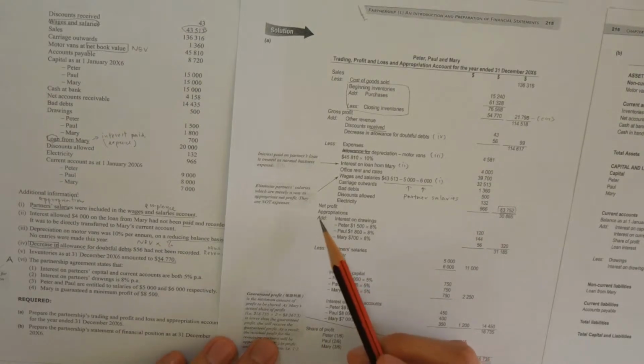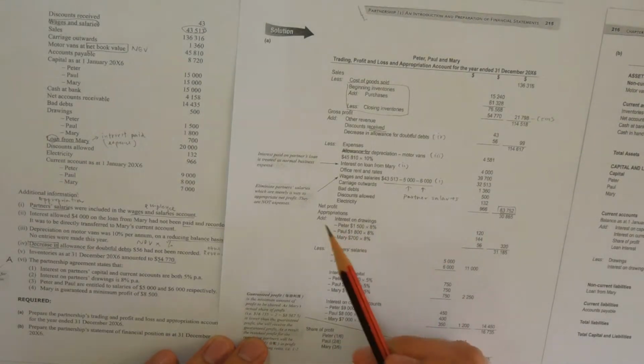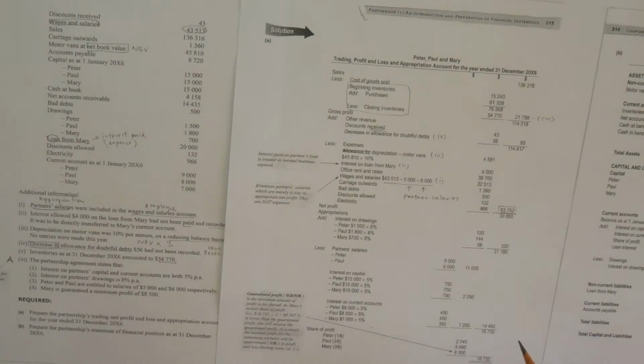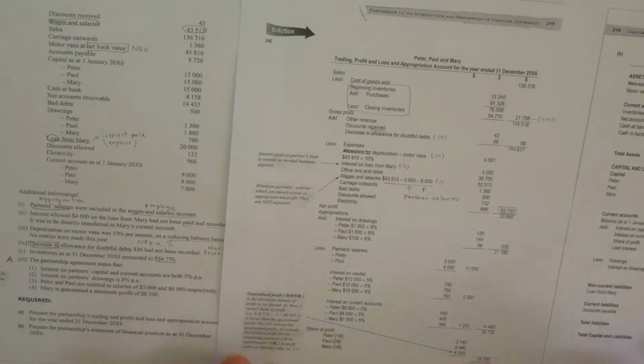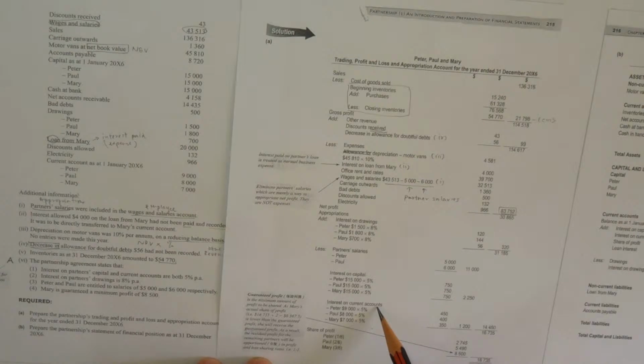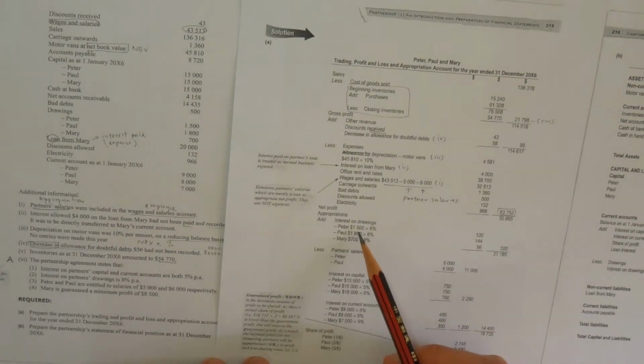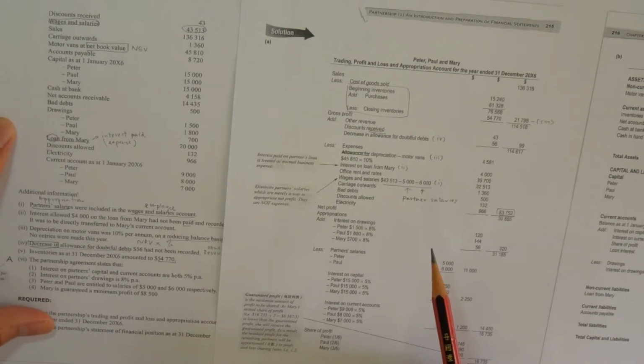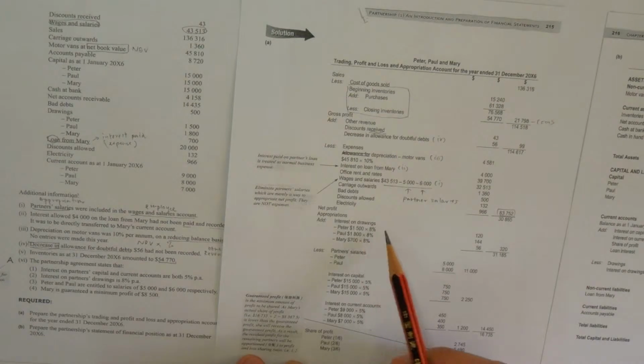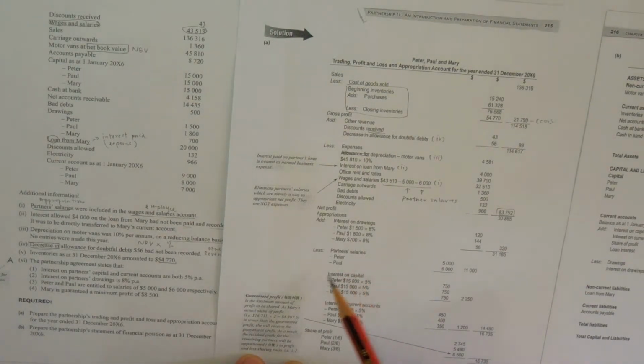Okay, so remember for the appropriation. Appropriation is the important part for the partnership profit and loss account. So remember, add the interest on drawings, and then less the partner salaries, interest on capital, and interest on current account. And for all this drawings, you can refer the amount from the balance of the accounts, and then less the partner salaries, interest on capital, and the interest on current account.